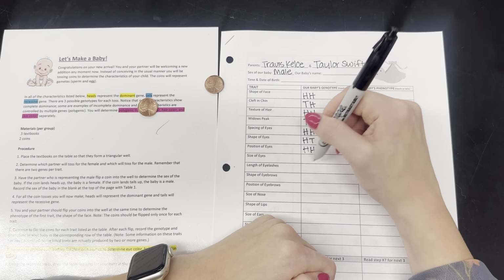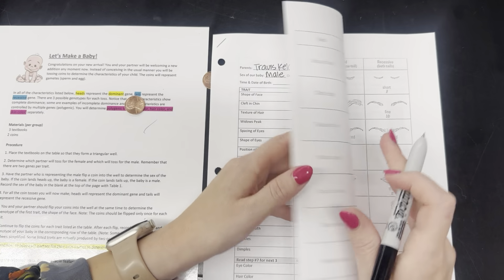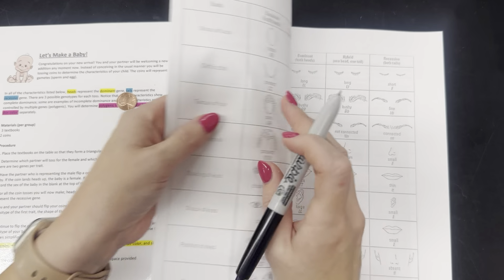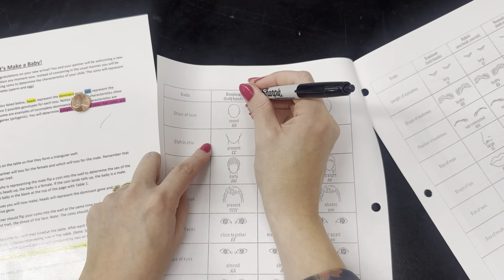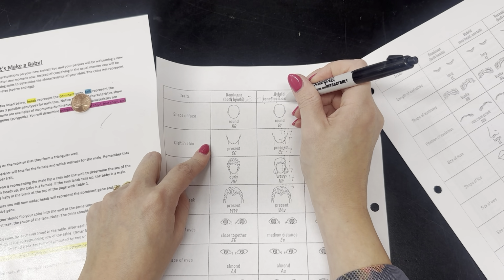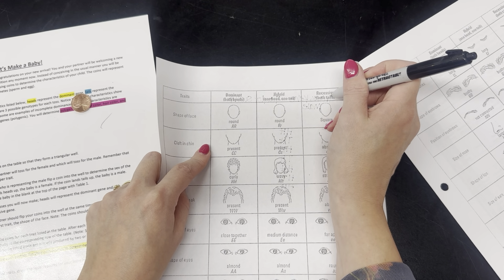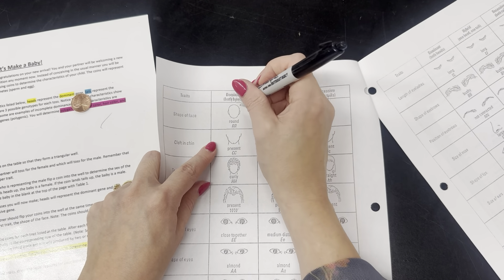So I would then flip my packet when I'm done, and I'm going to find the heads for the shape of the face, which is right here. Dominant is both heads. Hybrid is where it's 1 heads and 1 tail, and recessive is both tails. So the shape of my baby's face is going to be round. And I'm going to write round.